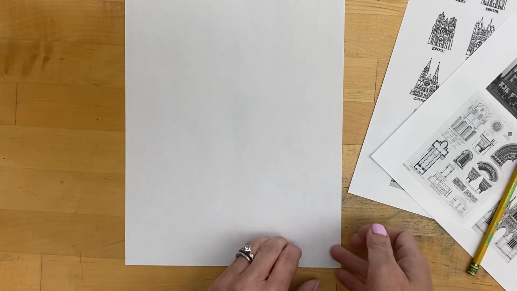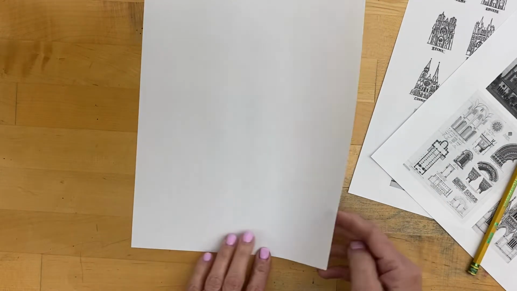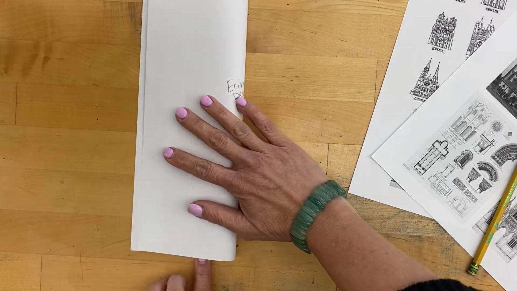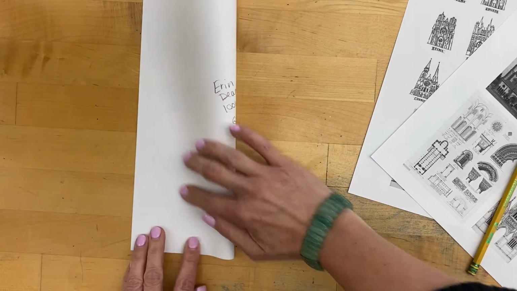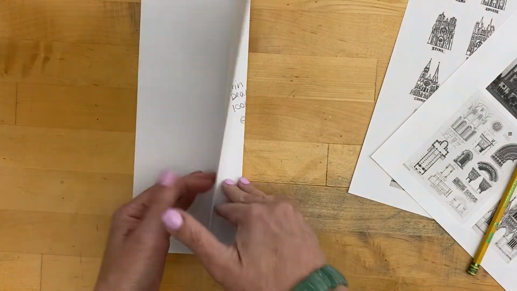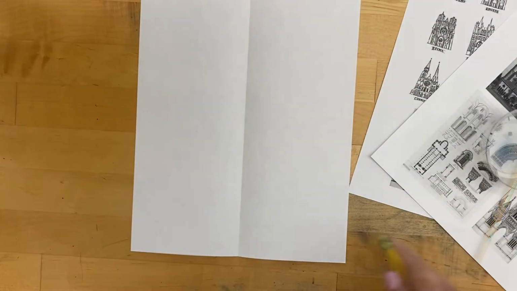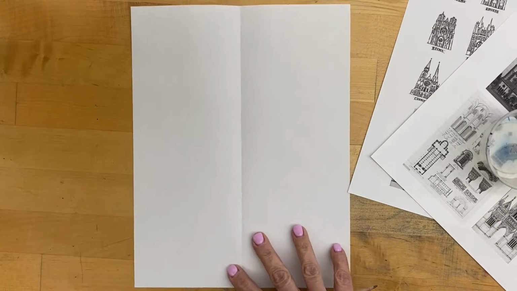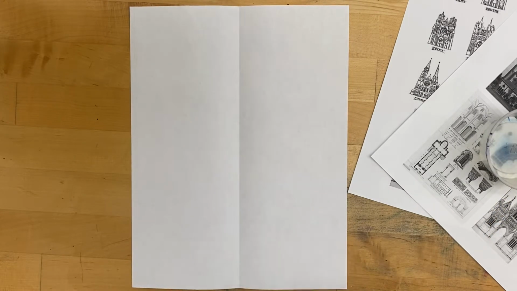So we're first going to fold the paper, again vertically. So fold the long side facing the long side. Make sure it's lined up before you crease your paper. Open that up. So I am working on a smaller paper than you will be, just because it fits better in the video.